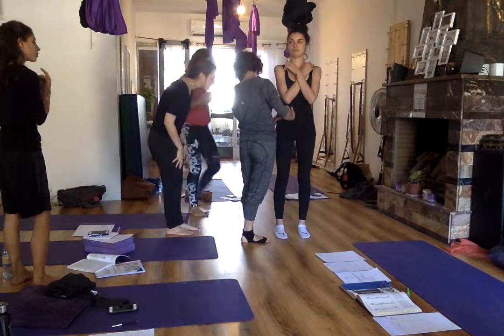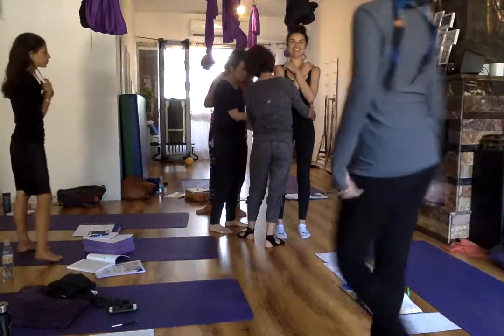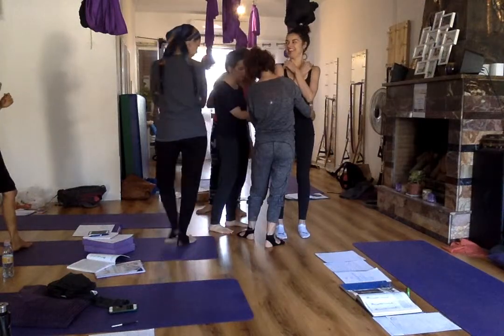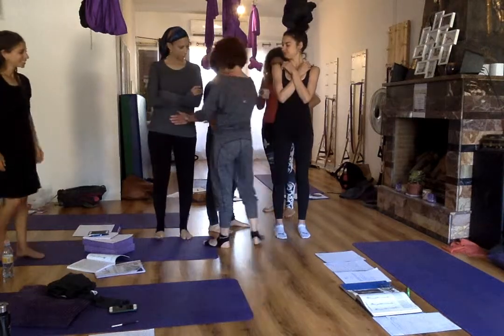Can you palpate here? Talking about the top ASIS, right? The top of the pelvis. It's pointing upwards. Right here.